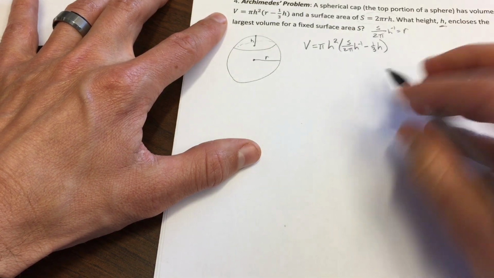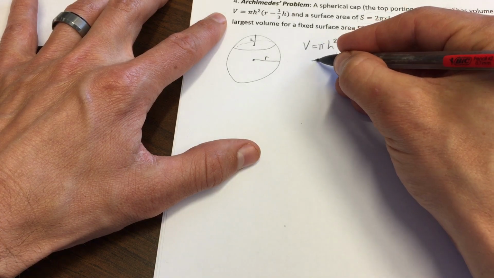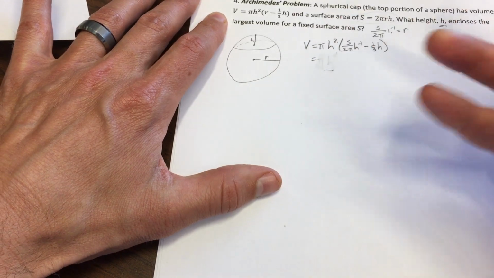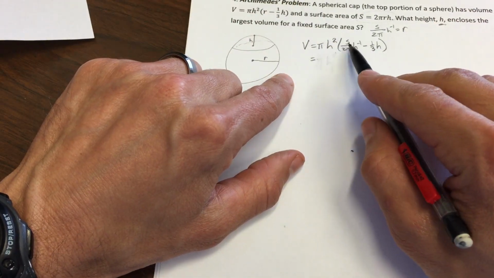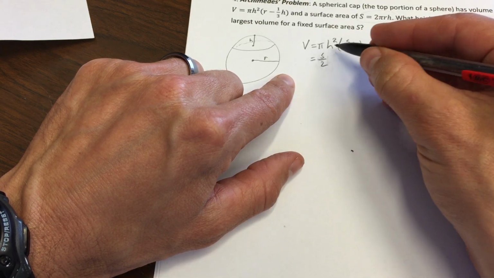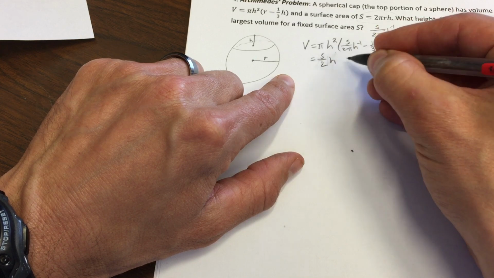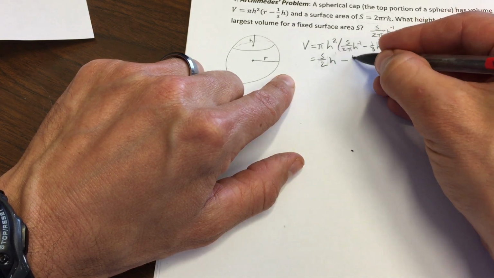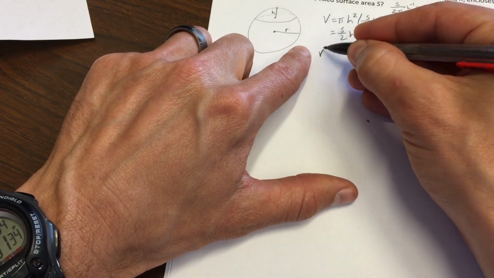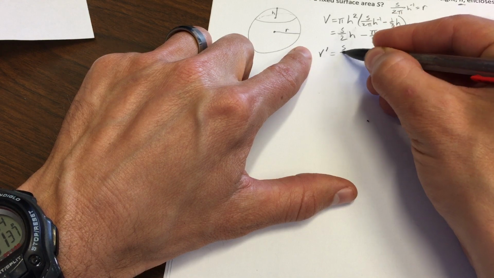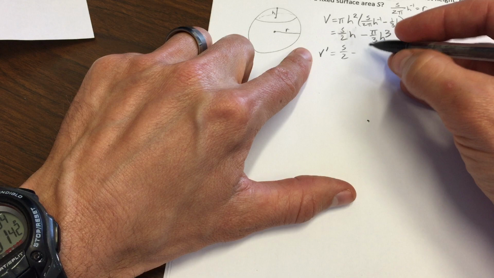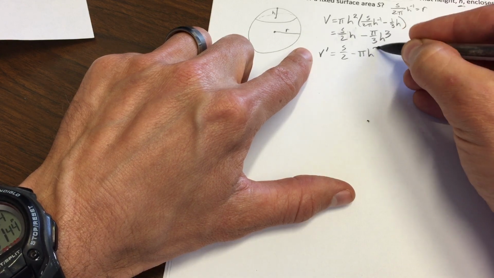Then 1/3 h. I'm going to distribute rather than worry about a product rule in the derivative. Oops, I say I'm going to do that, I better do it. Let's see, pi times S over 2 pi. The pi's cancel, so I get S over 2. h squared times h to the negative 1 is h, minus pi times 1/3 is pi thirds, h to the third. So this is a cubic. V prime becomes S over 2 minus, let's see, pi thirds times 3 h squared is just pi h squared.